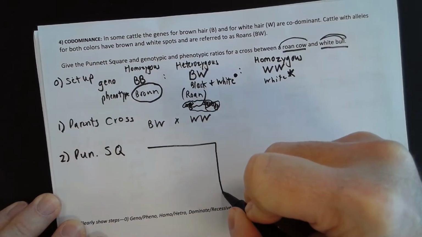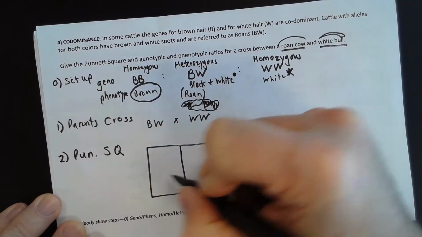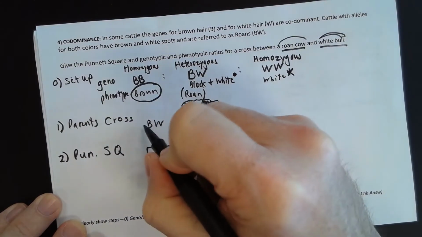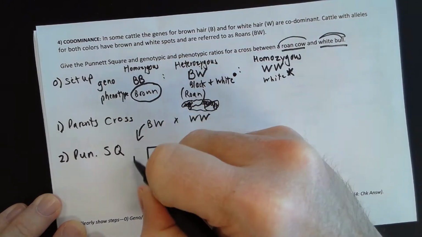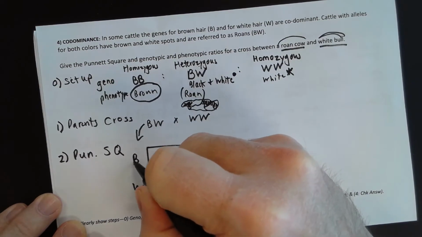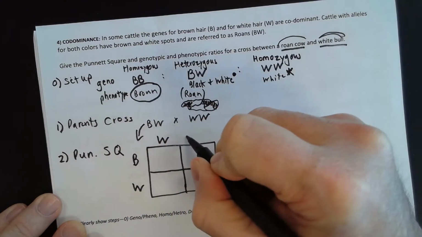All right. Second part is the Punnett square, and you just draw a square, right? And put the genotypes in. Now I just dropped this one down. It could go here too, but I like to just drop it down there, and this one's going to go here.